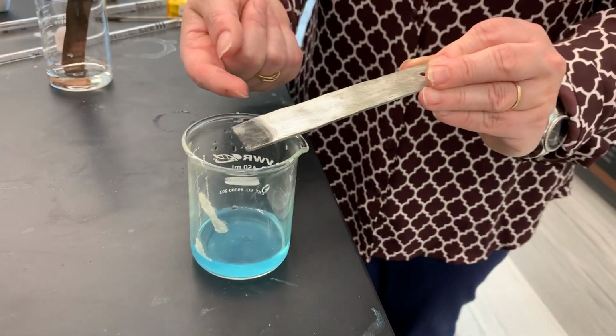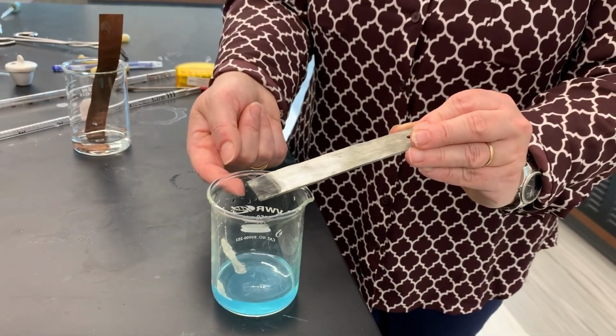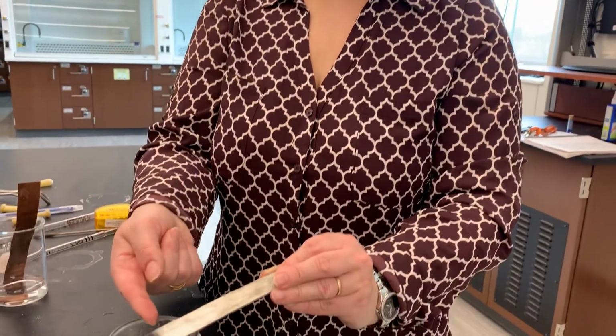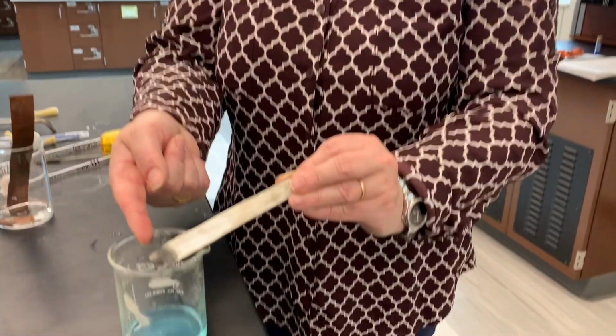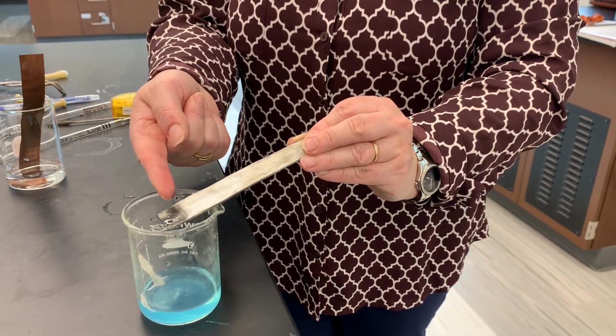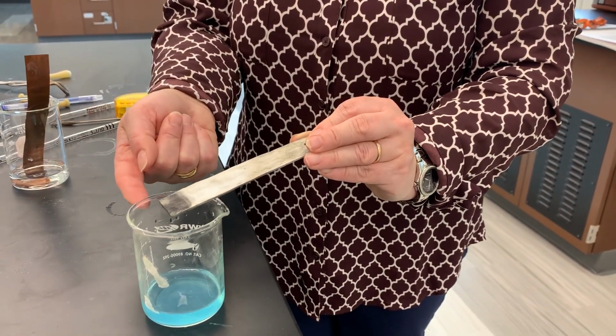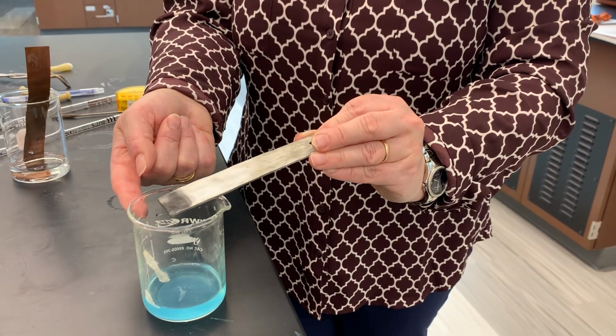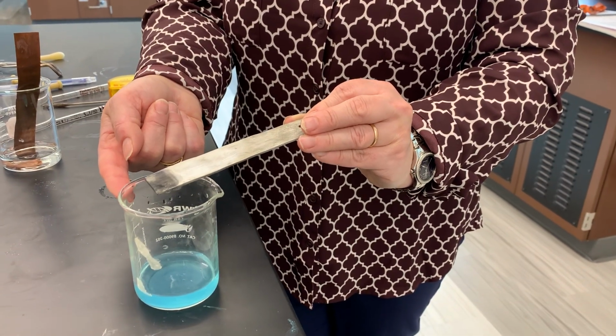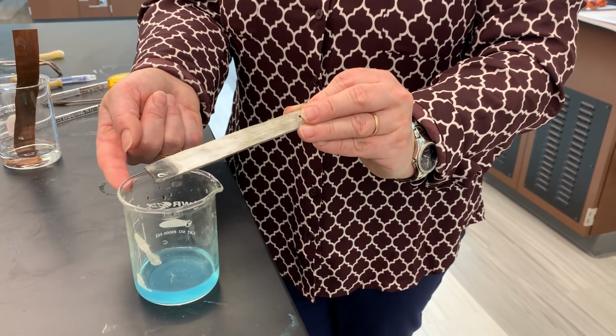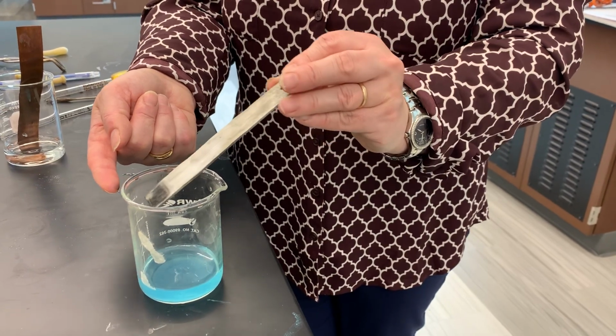So what is going on here? Well, what's going on here is that copper ions from this solution turn into copper atoms and begin depositing on the surface of the original zinc strip. So this black powder-like material on the surface of this strip is actually tiny atoms of elemental or metallic copper.